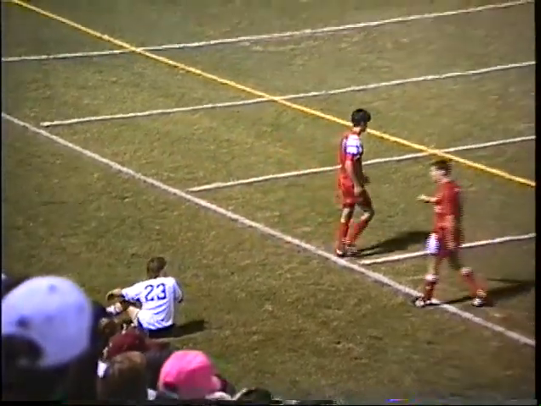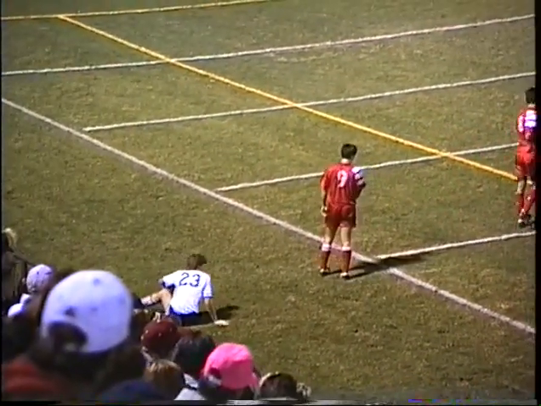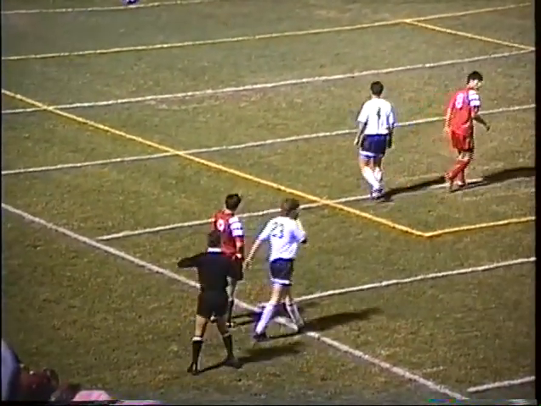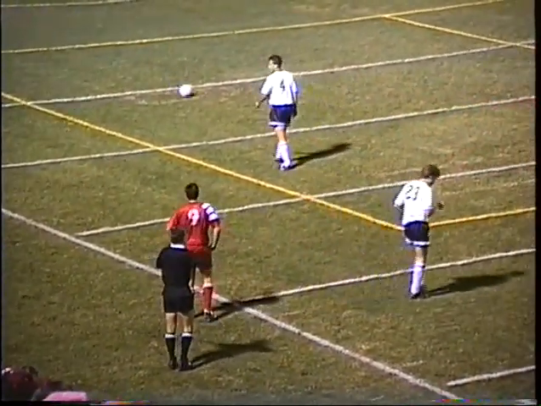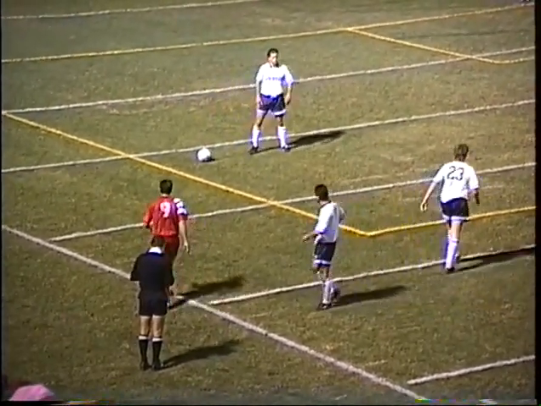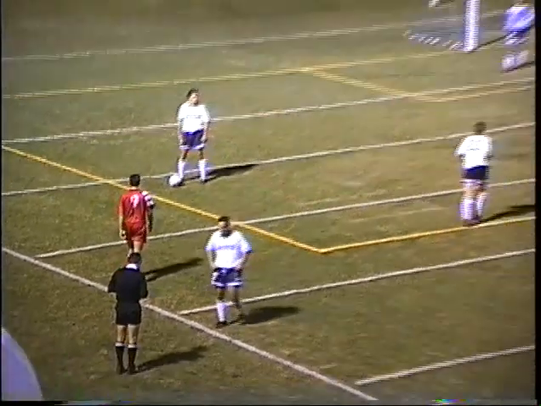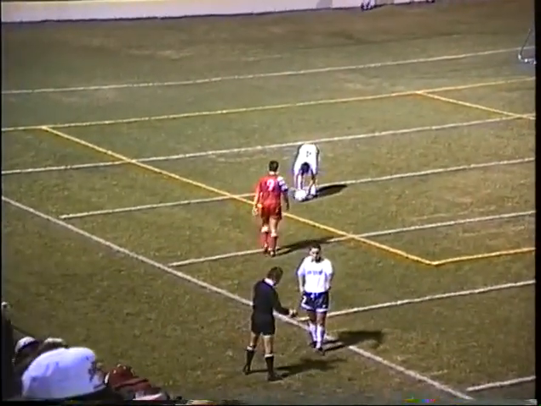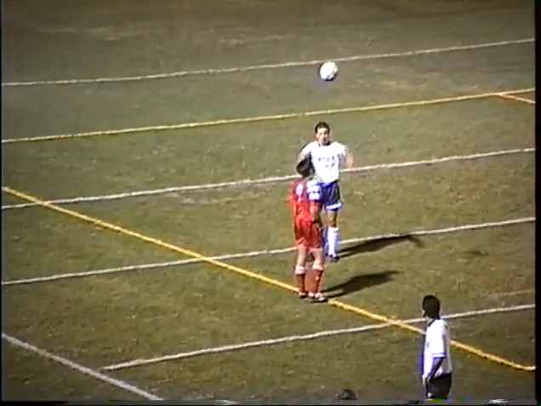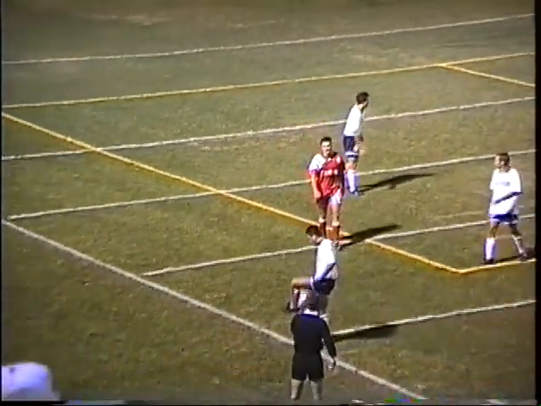And now a little whistle, heavy whistle by the referee. And a yellow card issued. Card issued to Scott Farley, apparently.